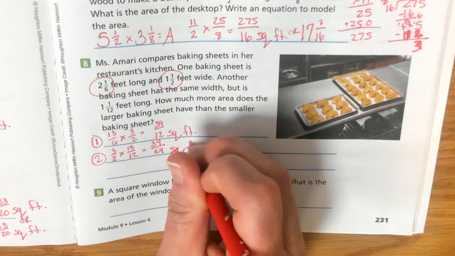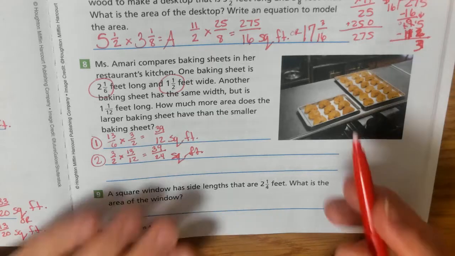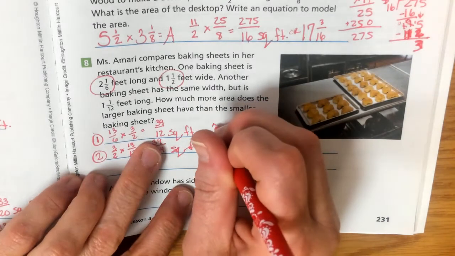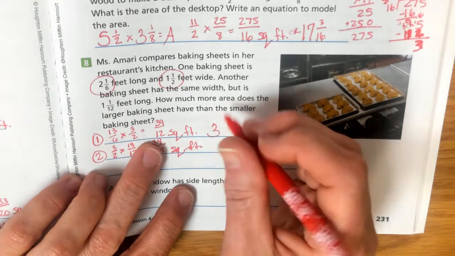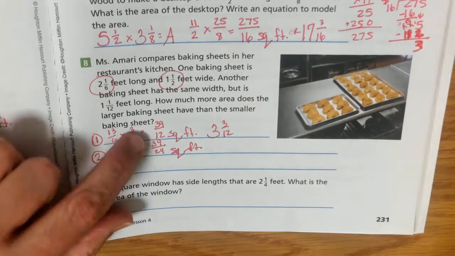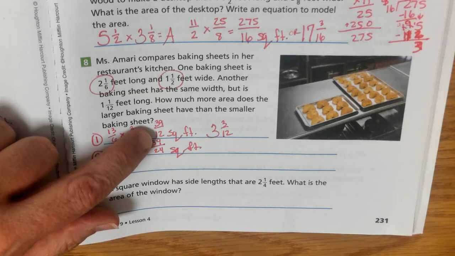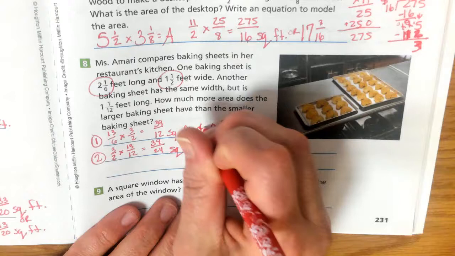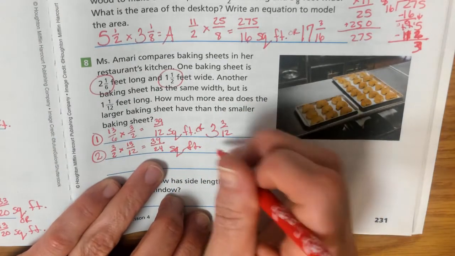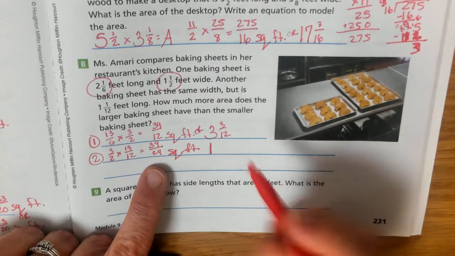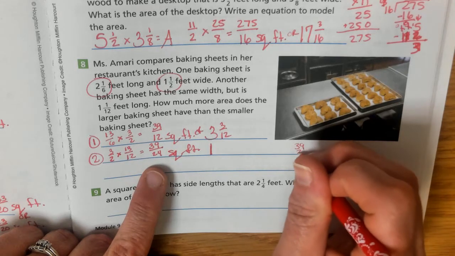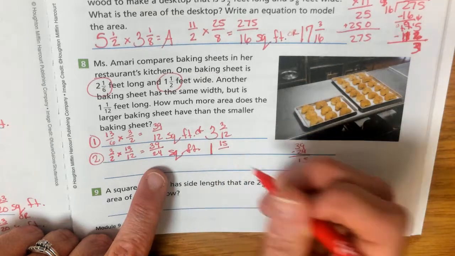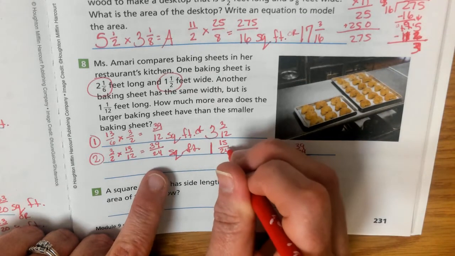Square feet. So let's regroup this one. So this one would be 3 and 3/12, because 12 times 3 is 36. 39 minus 36 is 3. And this one would be 1 and 39 minus 24, 1 and 15/24.